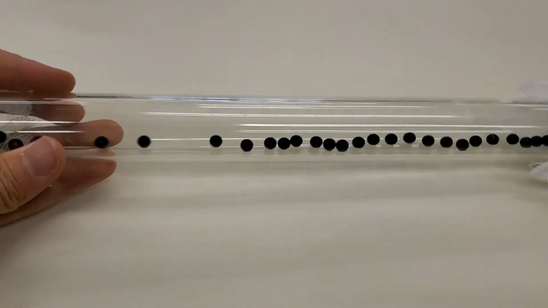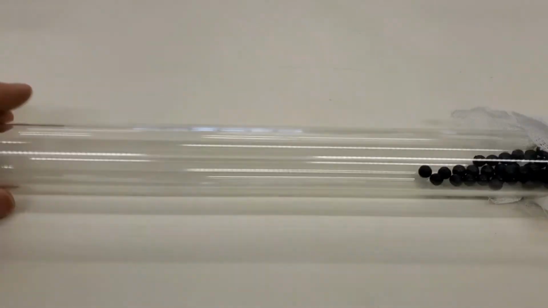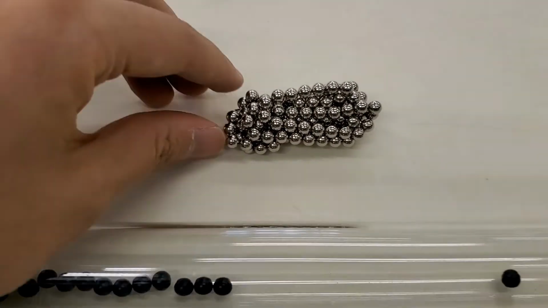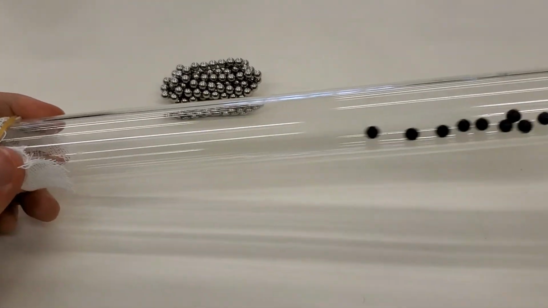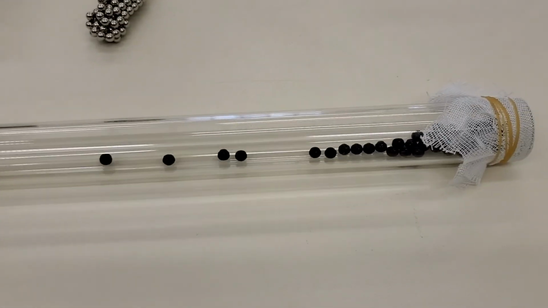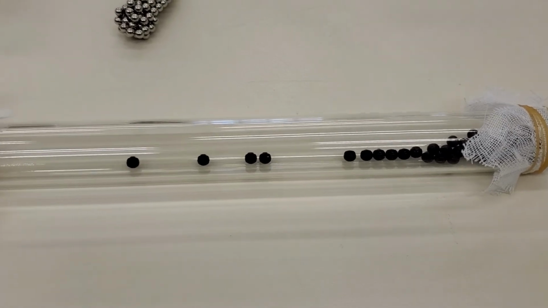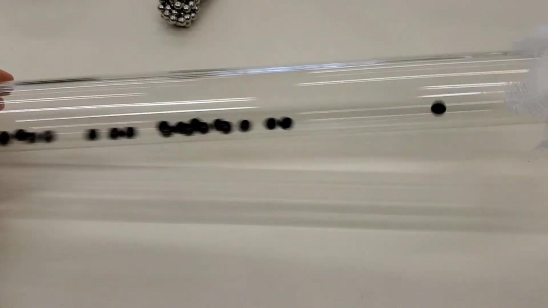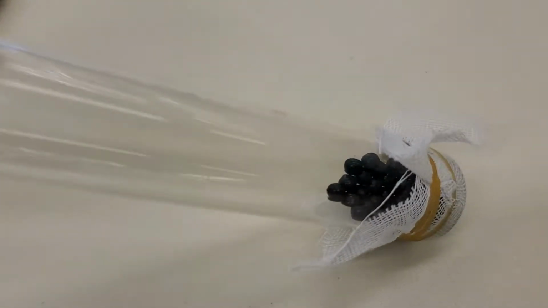Okay, another thing is I use a tube. So you can see that these gas particles can move easily. They are not in a fixed position. Unlike the magnetic balls earlier, which would definitely stick together in the same position. So these gas particles can take up any space in this container. Okay, so that means gas doesn't have a fixed shape. And also for gas, they can be compressed into a smaller volume.